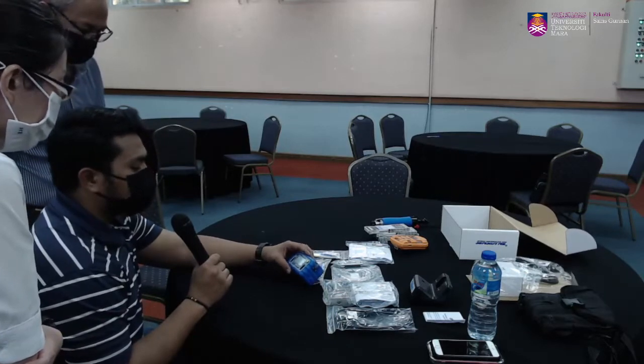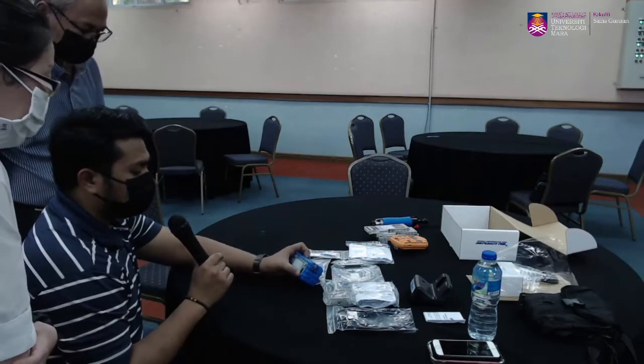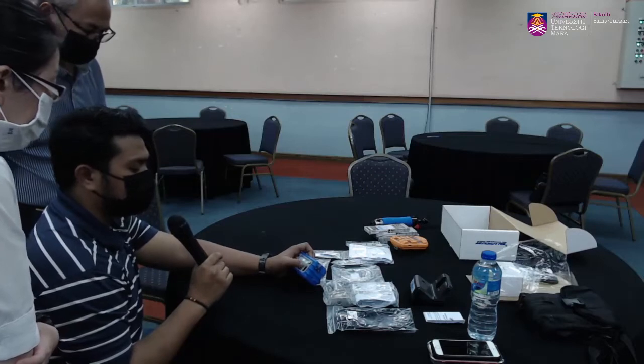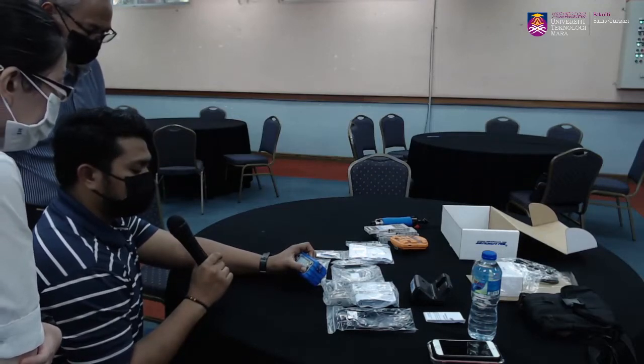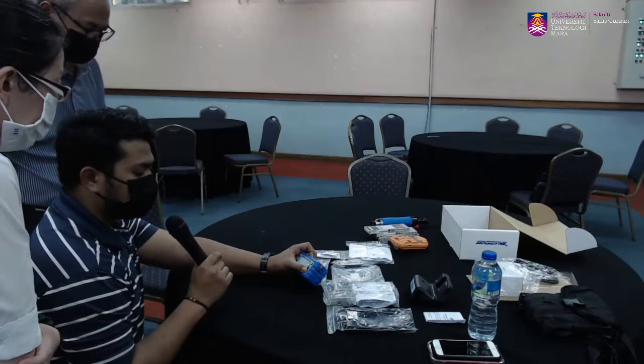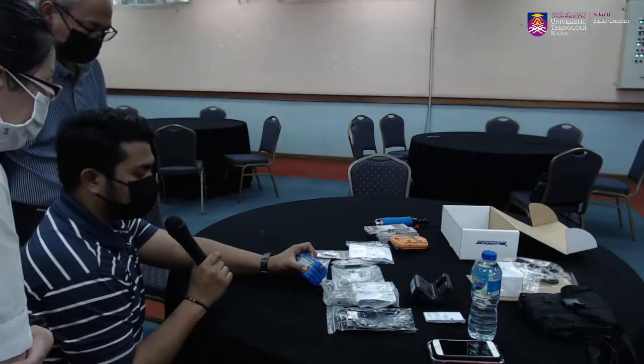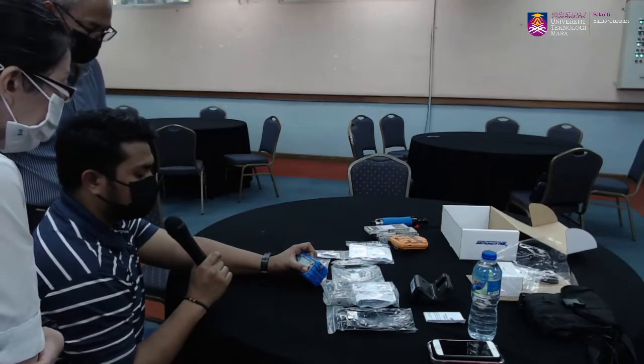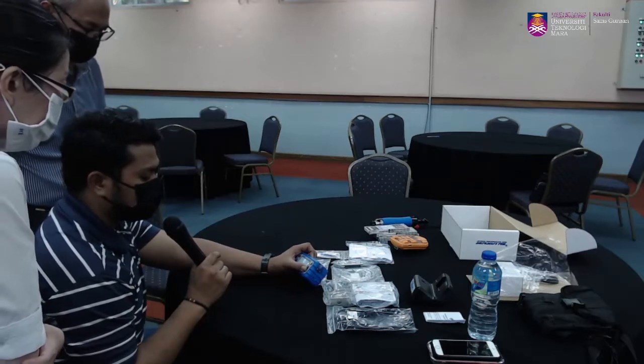Okay. So kalau contohnya kita nak adjust the flow rate tu, kita just plus minus. So nanti dia akan tukar. So kita just boleh tekan lama-lama untuk dia tukarkan kepada flow rate yang kita nak lah. Contohnya 1 liter per minute, means that 1000 cc. Kita just tekan sampai dia 1000.